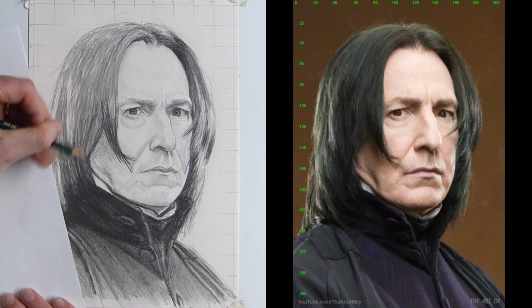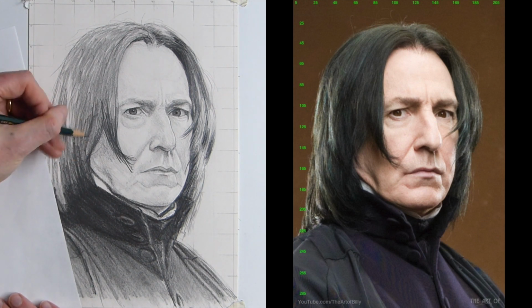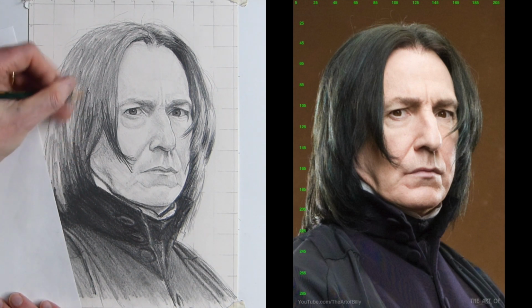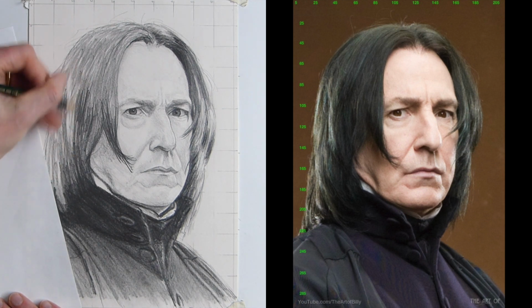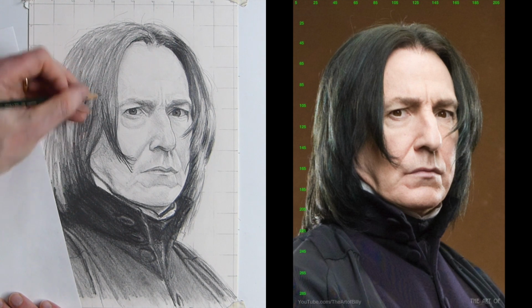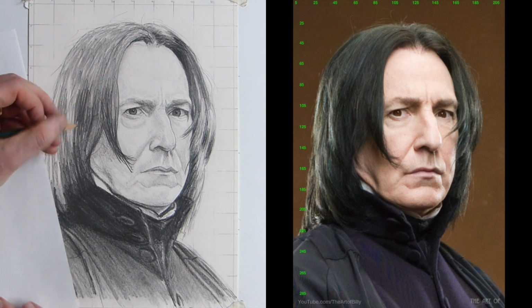And then where it comes down over his ear, just indicating quickly, turning the pencil all the time. Make a few marks and then turn the pencil.